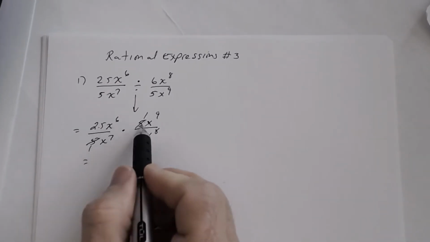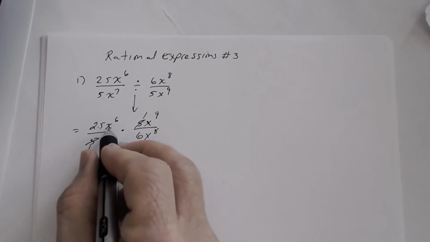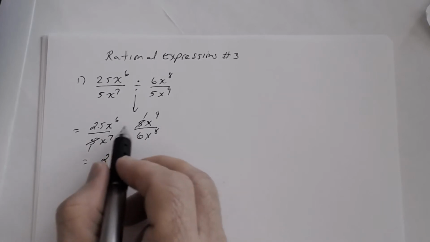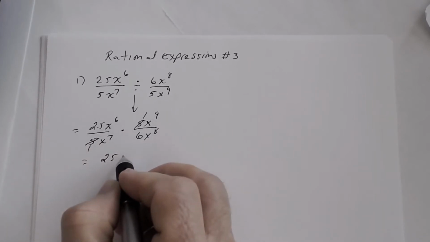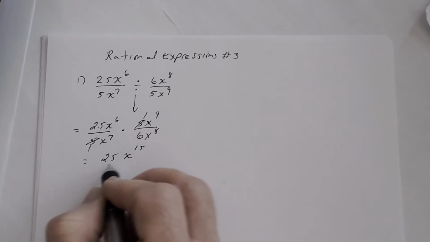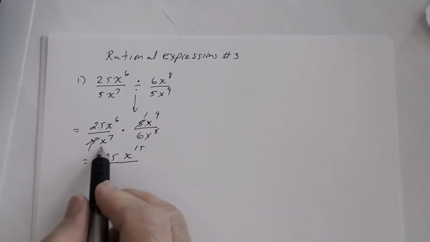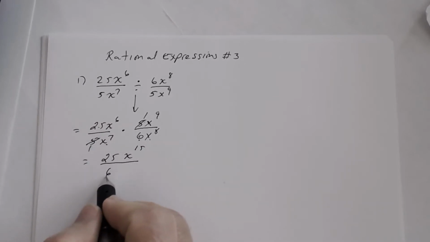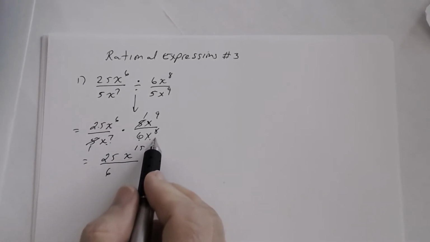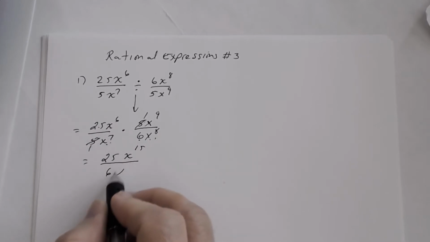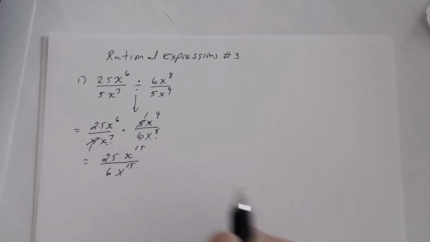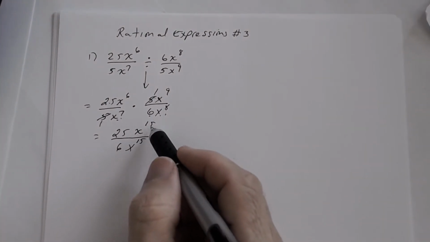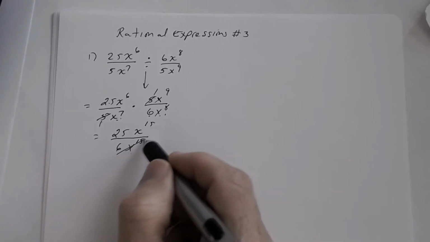So I have 25 times 1 is 25. Y'all agree? And then x to the 6th times x to the 9th. Remember, when you multiply like bases, you add exponents. So x to the 6th times x to the 9th is x to the 15th, divided by 1 times x to the 7th times 6 times x to the 8th. So 1 times 6 is 6. Y'all agree? And then x to the 7th times x to the 8th is x to the 15th. Notice I have the same number of factors of x in the numerator as I do in the denominator. So all of these will divide out.